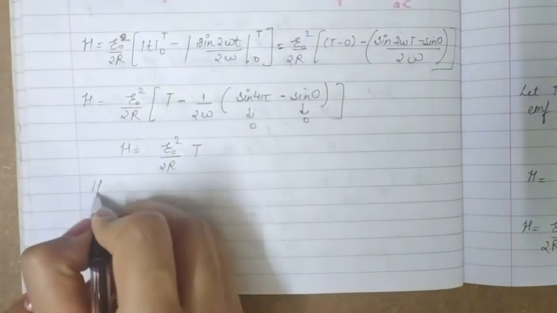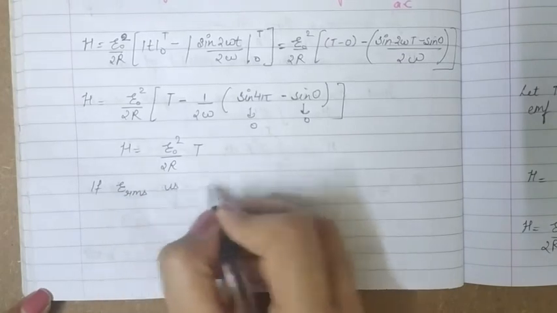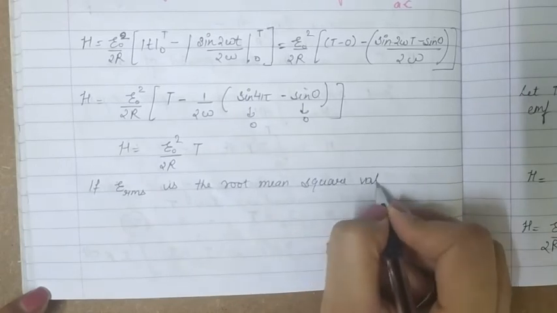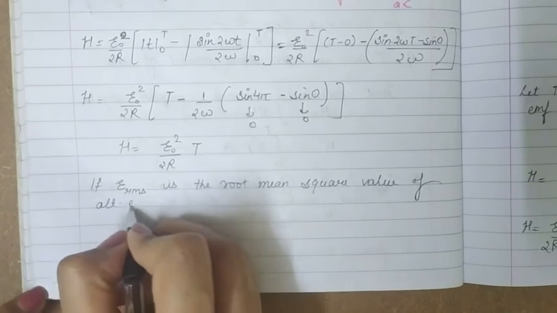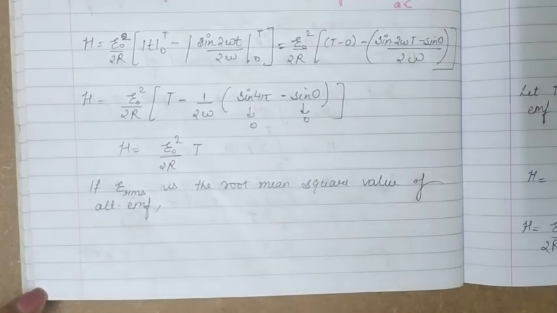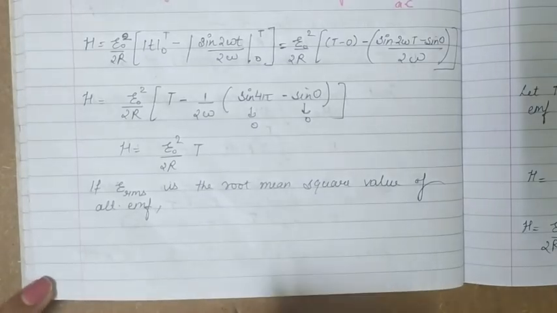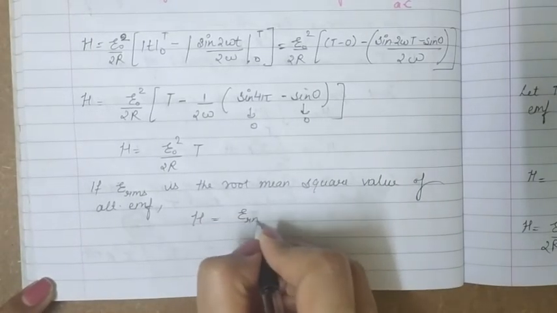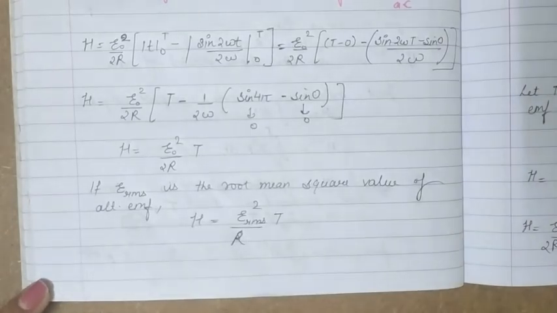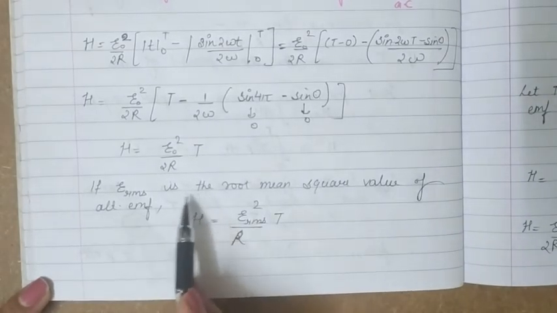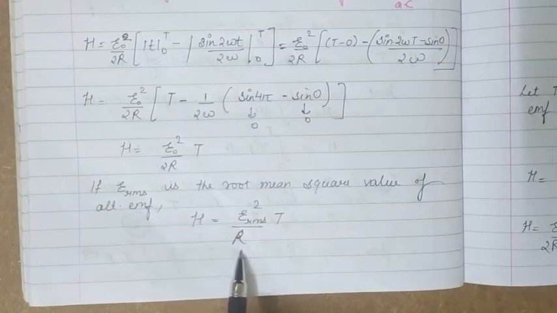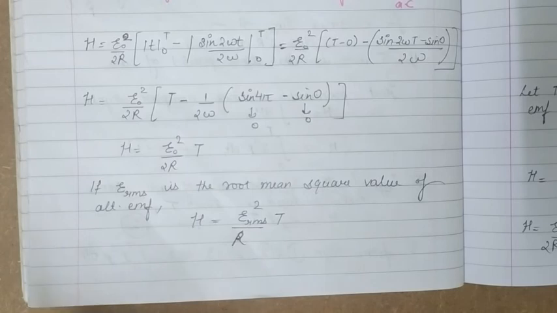Now if we assume that epsilon RMS is the root mean square value of that alternating EMF, then the amount of heat produced by this EMF in the same resistance capital R in the same time capital T will also be H, and is given as epsilon RMS square upon R into T. So this is the heat dissipated by the EMF epsilon RMS when applied to a resistance capital R for the time capital T. Now these two values of heat dissipated should be the same.